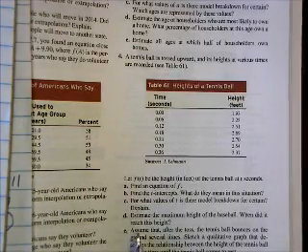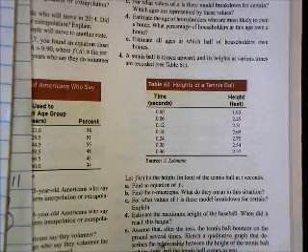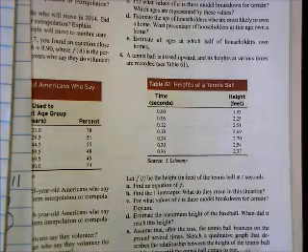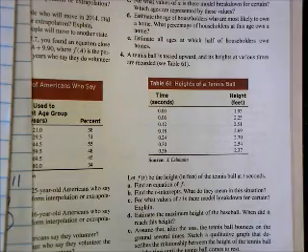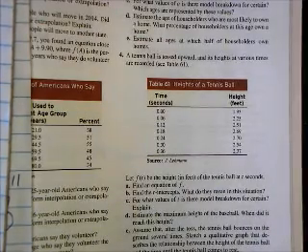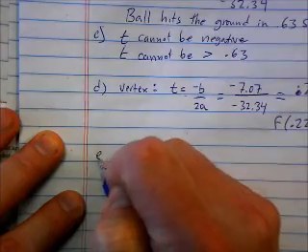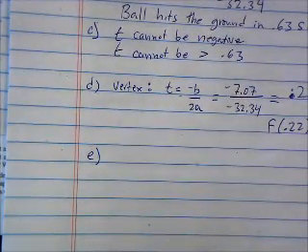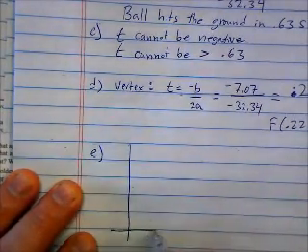Part E. Assume that, after the toss, the tennis ball bounces on the ground several times. Sketch a quantitative graph that describes the relationship between the height of the tennis ball and the time until the tennis ball comes to rest. What's all that mean? What does it mean to draw a quantitative graph? That means draw a picture, right? Like so.